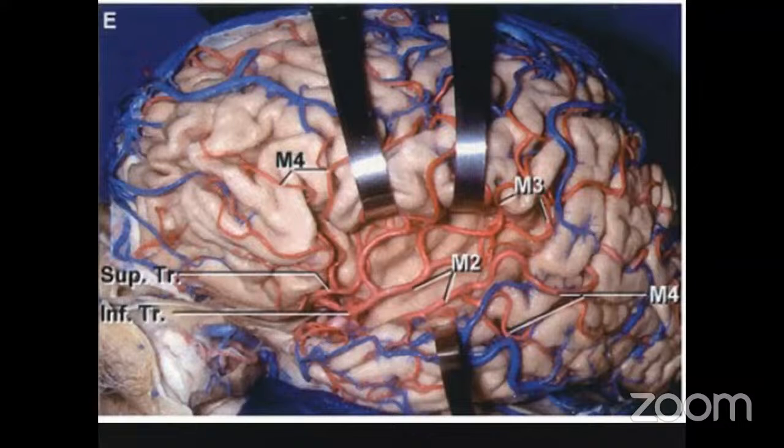Opercular part. And how many 180-degree turns are there in the course of the MCA? Two. So where is the next turn when M3 becomes M4? Here we have M3, which is going towards the cortical surface and going out of the sylvian fissure onto the surface, and goes towards the cortex. So what is this turn basically? What is this point called? The sylvian point. Okay. So is this the second 180-degree turn? Yeah, this is the second one.